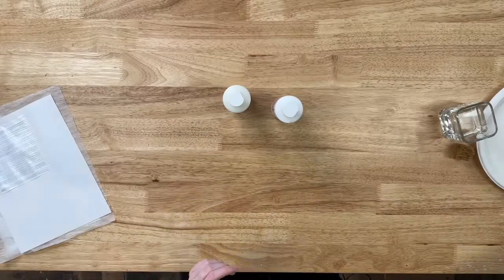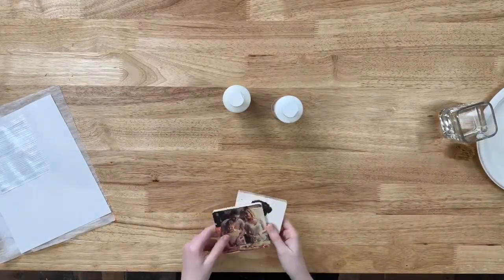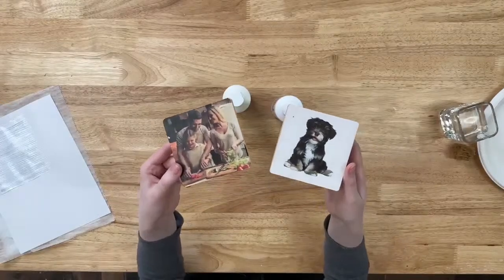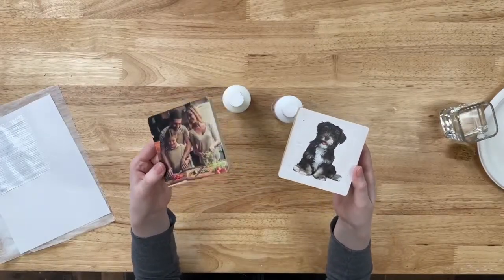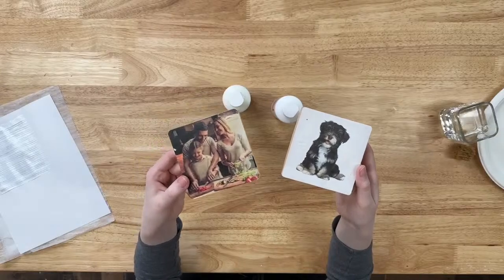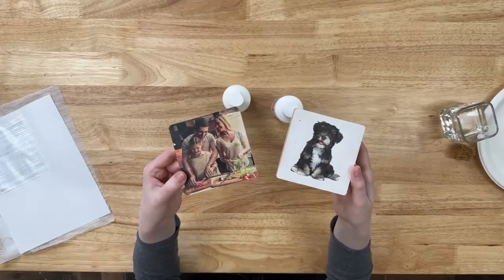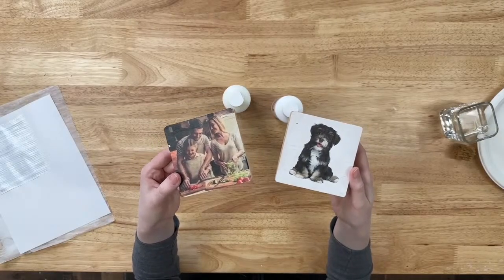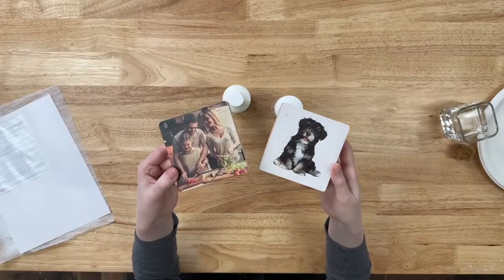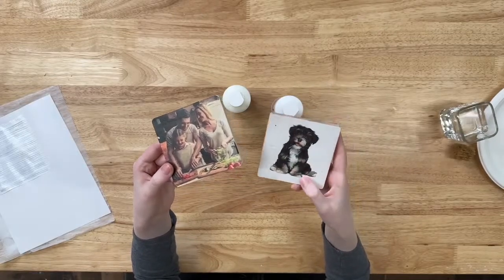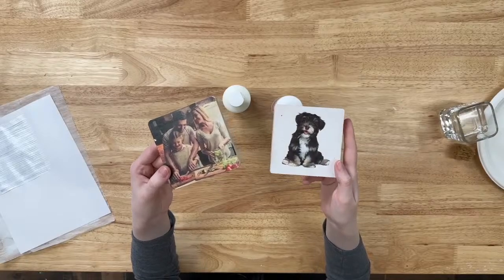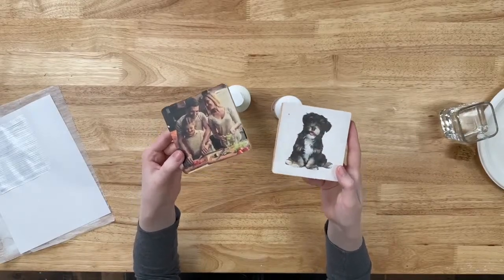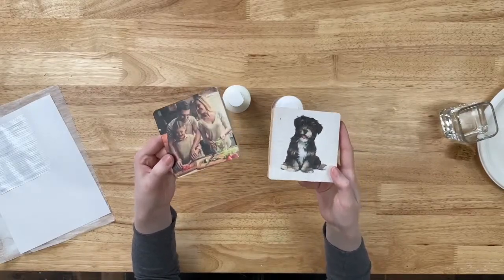I also pulled these two coasters because they're really good at exemplifying the difference between these two formulas. On our left here we have our clear image transfer, and you can see the really warm tint of that soft wood grain coming through. And then on the right we have this cute little puppy dog, and you can see that it transferred the dog beautifully, and it also transferred that white printer paper color. So that's the real main difference between these two.